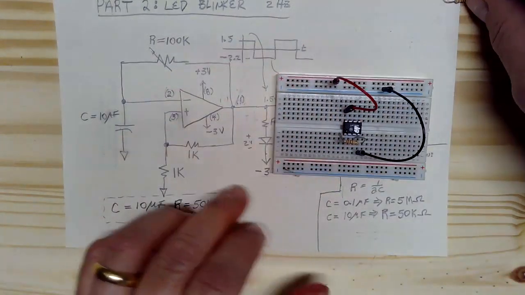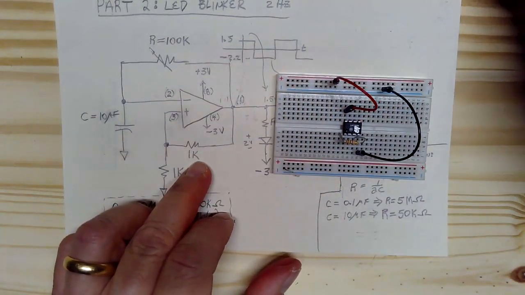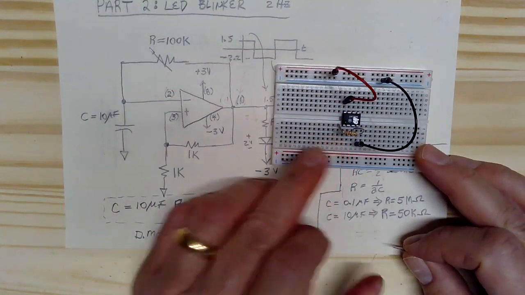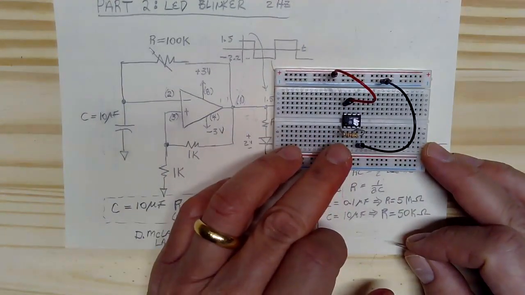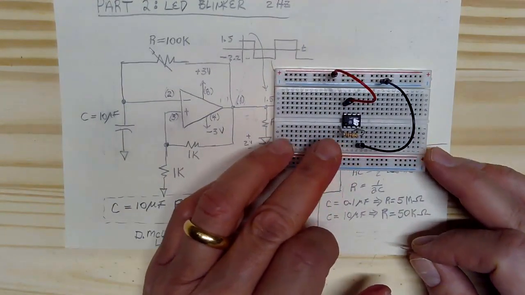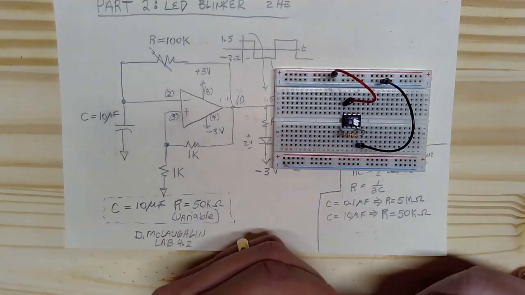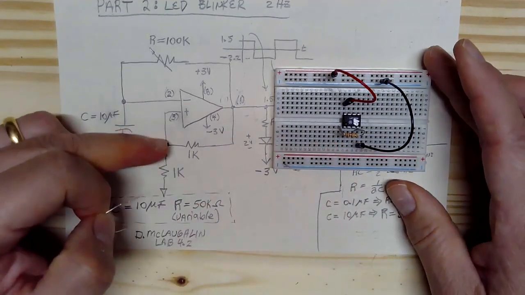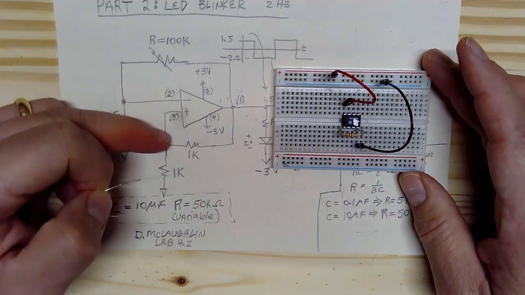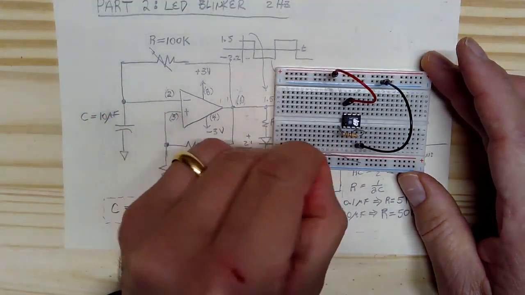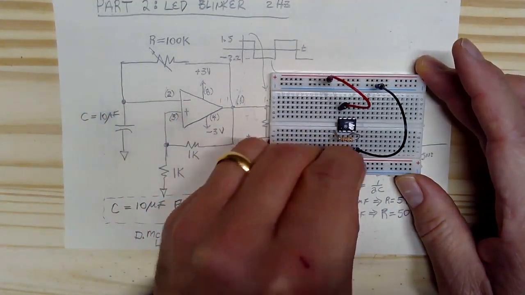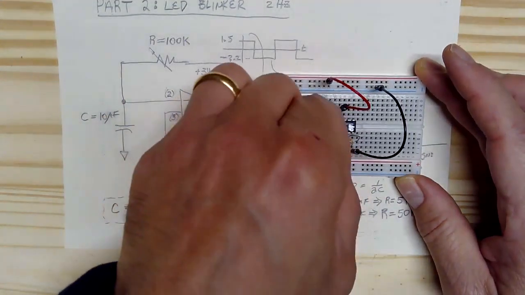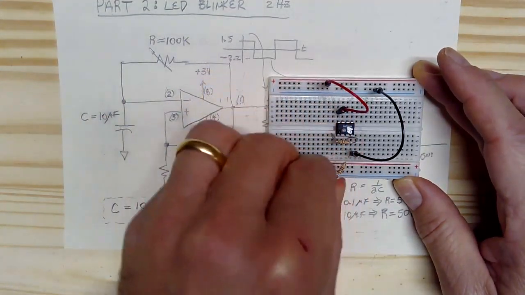And then we have another 1K resistor, and the 1K resistor has colors brown, black, and red, which you can also measure with your multimeter. Okay, that second resistor is going to go between pin 3 and ground. So from pin 3 to our ground rail.